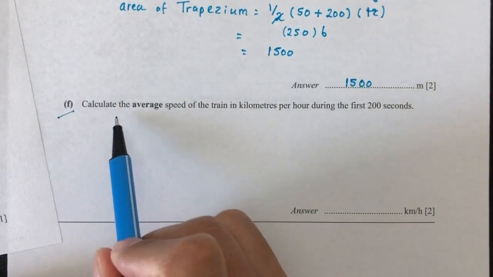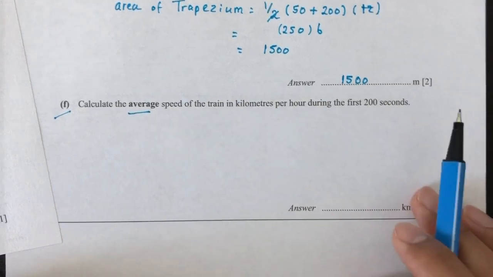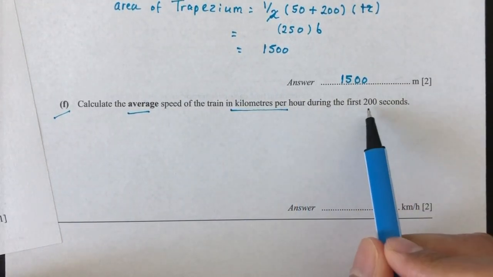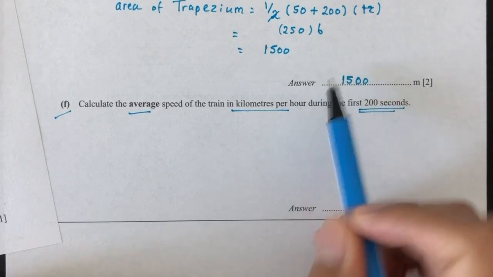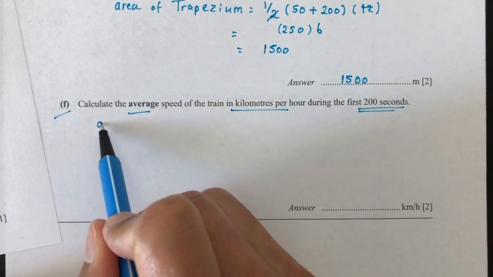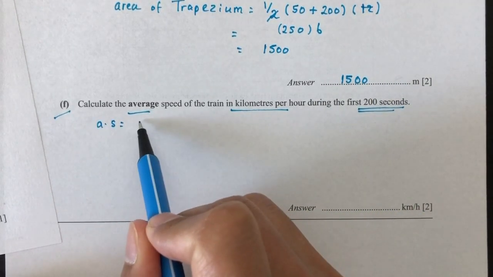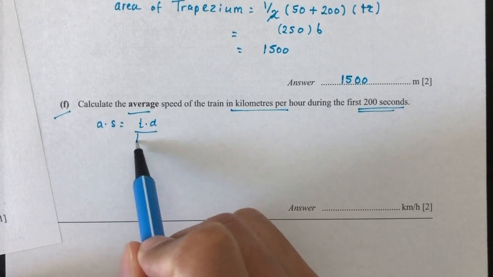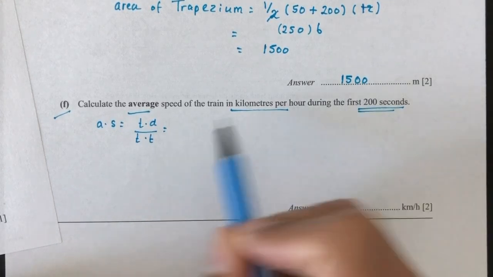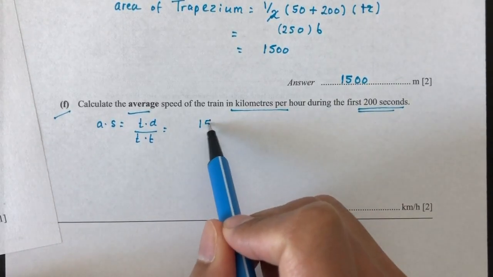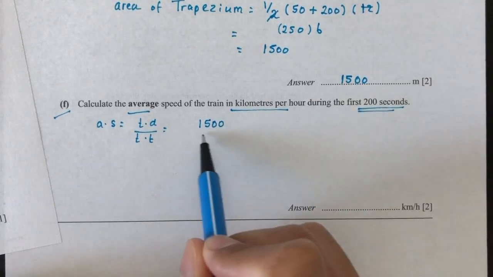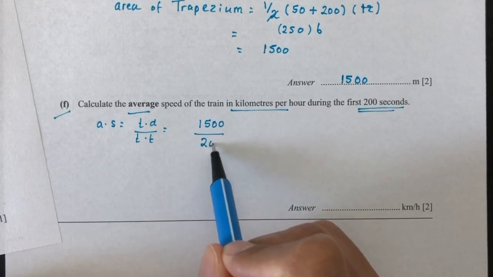Now for part E, calculate the average speed of the train in kilometers per hour during the first 200 seconds. So average speed is equal to total distance over total time taken. The distance traveled was this much over 200 seconds.